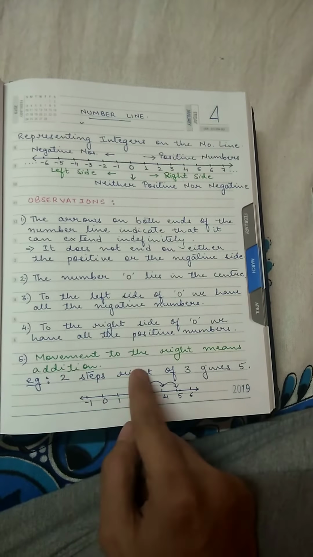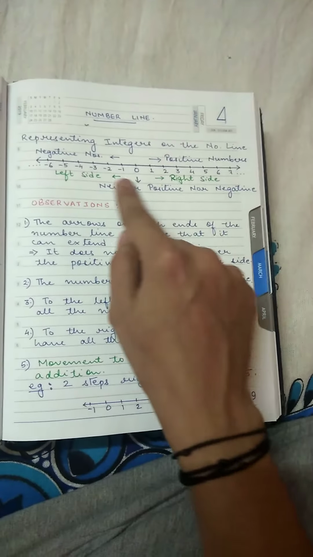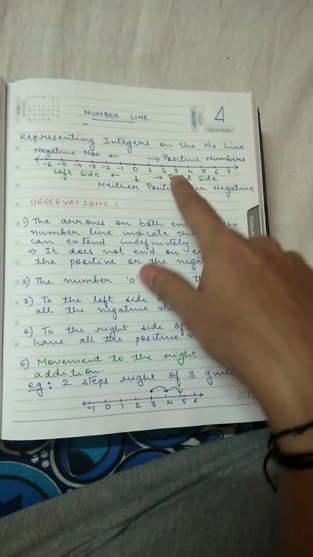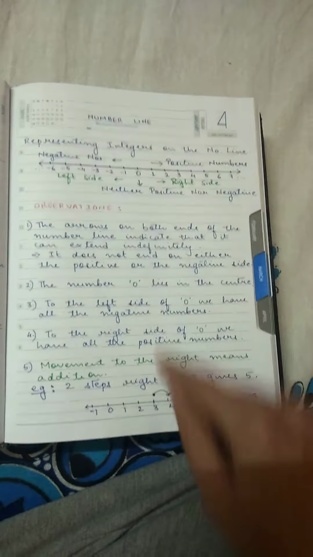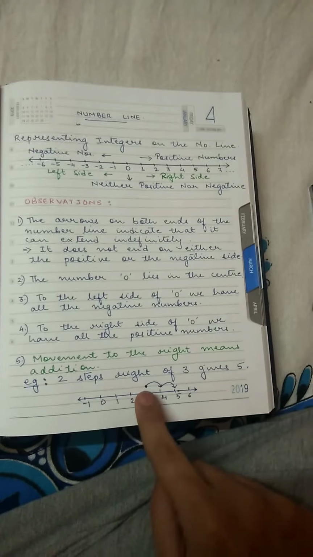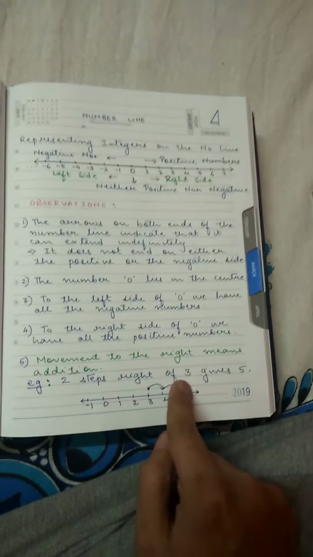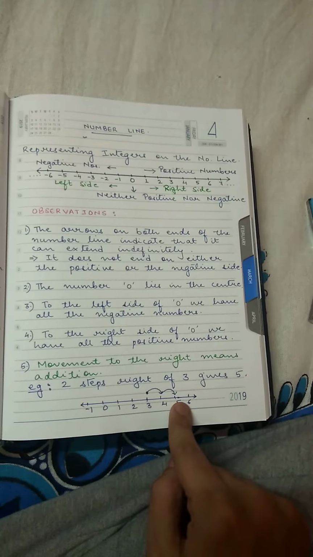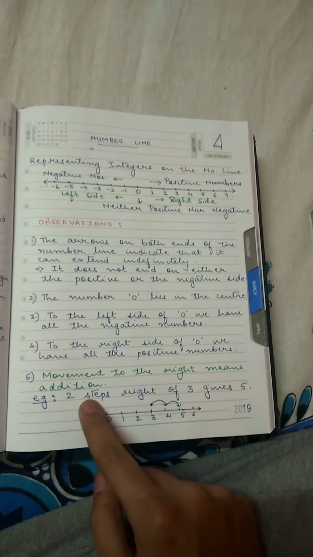Now let's come on to point number 5. Movement to the right means addition. On any point of the number line, if you are standing, let's take the positive side first. Suppose you are standing on the number 3. From 3, if you are to move, say, 2 steps to the right, then you are going to go first step to 4, second step to 5. That means if you are 2 steps to the right of 3, it actually means you are adding 2 to 3. And 3 plus 2 will actually give you 5. And on the number line, you can see that 2 steps away from 3 takes you to 5. That means movement to the right on the number line will mean addition.